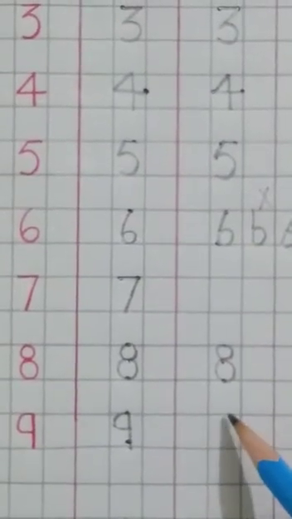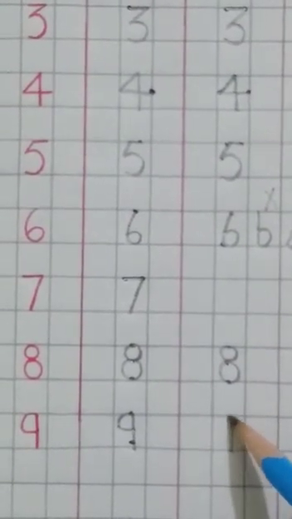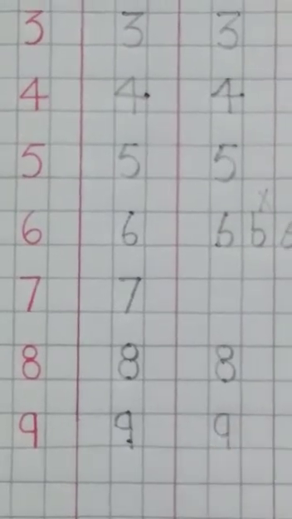And in number 9, you can easily write number 9 with the help of only 2 dots like this.